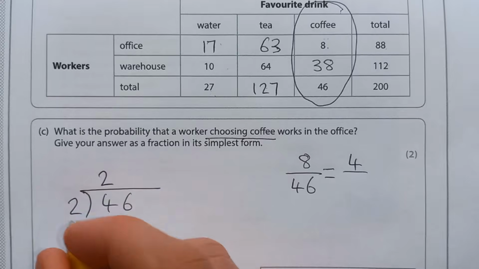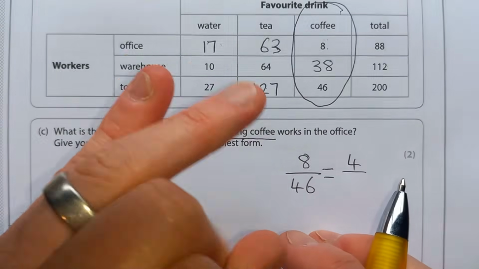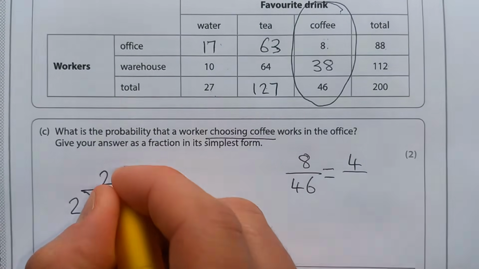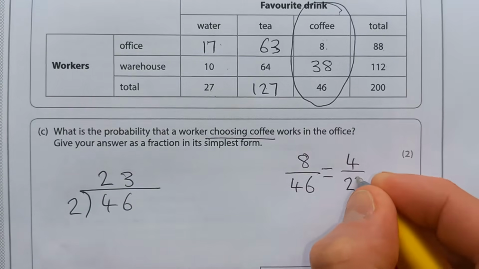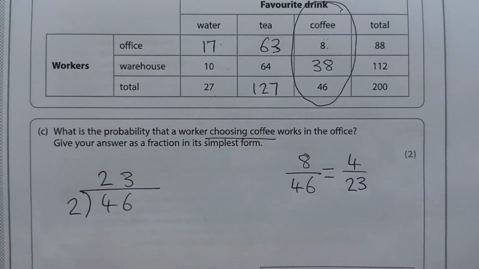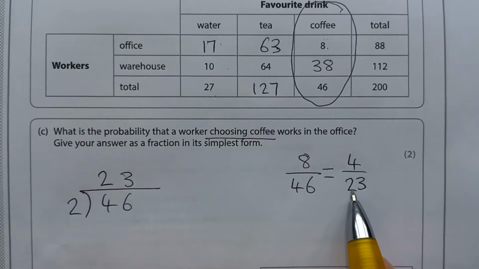And 2's into 6. 2, 4, 6, so that's 3 times. So 4 over 23. And I don't think we can go any smaller than that. The way I know we can't go any smaller is because 23 is a prime number, so it's not going to have any more factors other than 1 and itself.